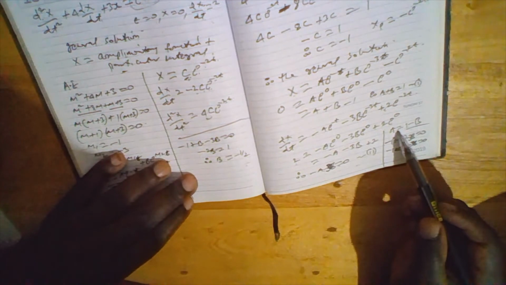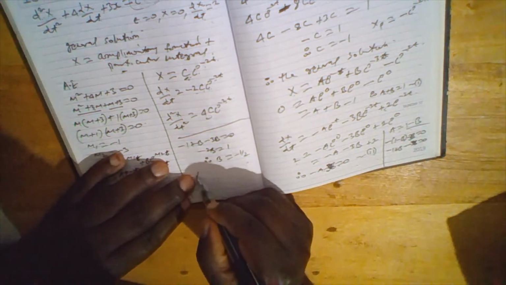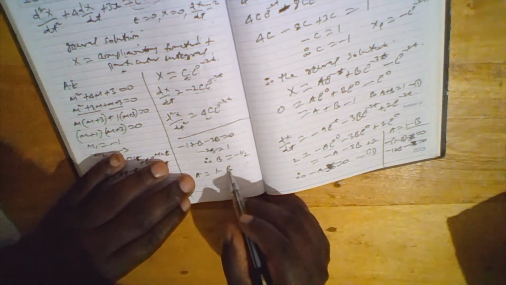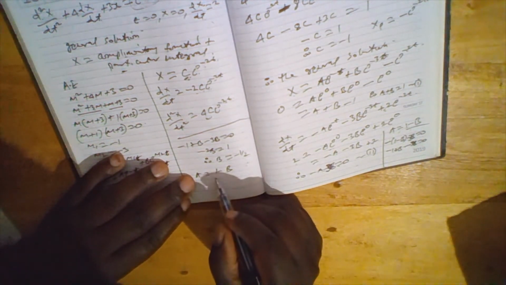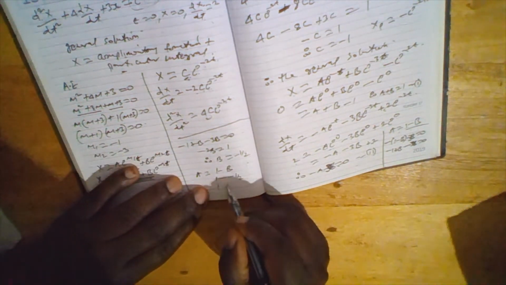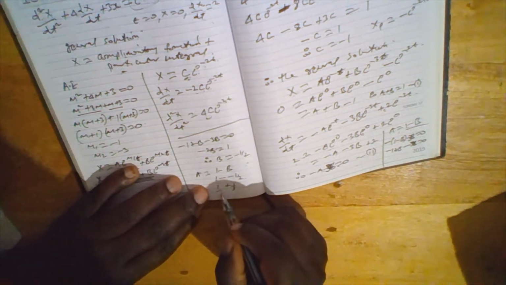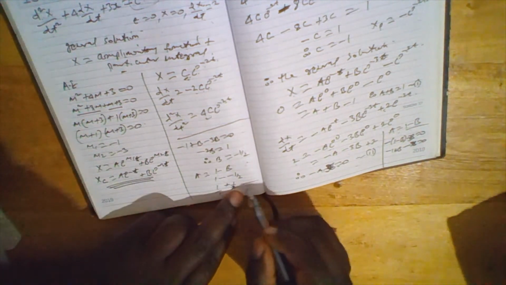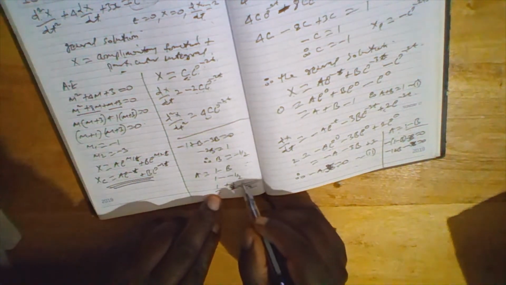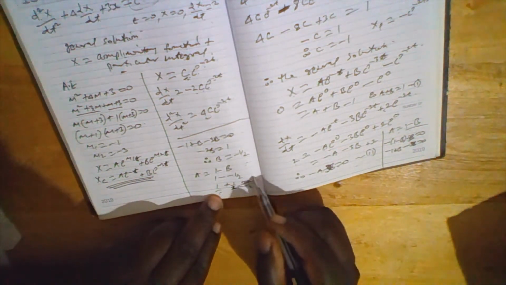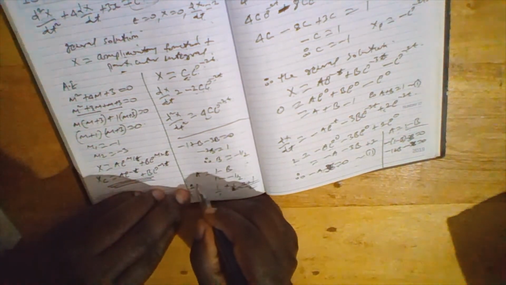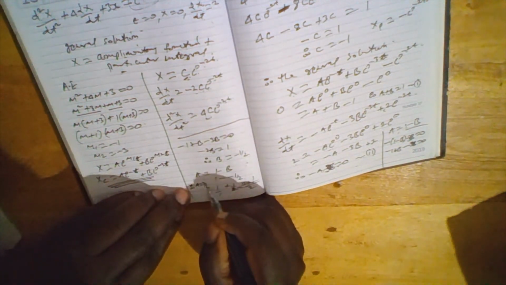Here we said that a equals 1 minus b, but b is minus a half, therefore a equals 1 plus a half. The LCM here is 2, so you have 2 plus 1. Therefore a equals 3 over 2.